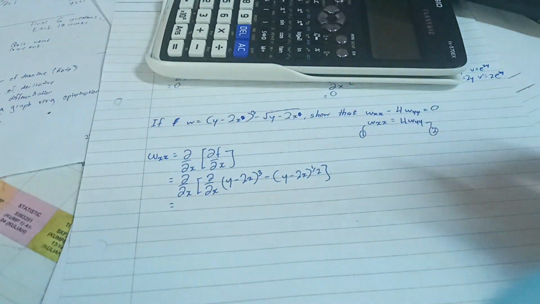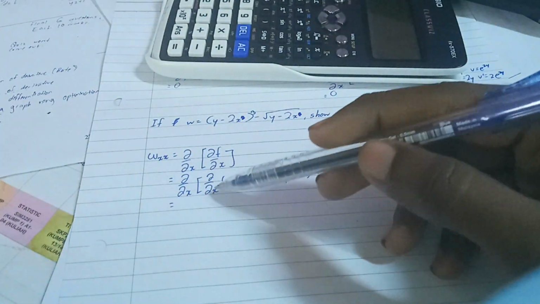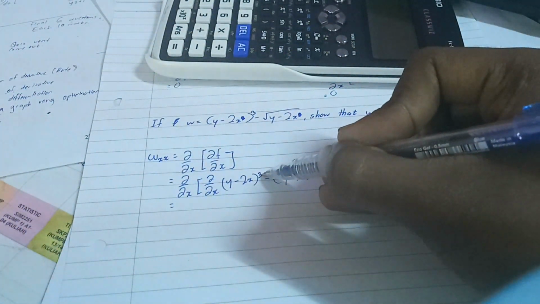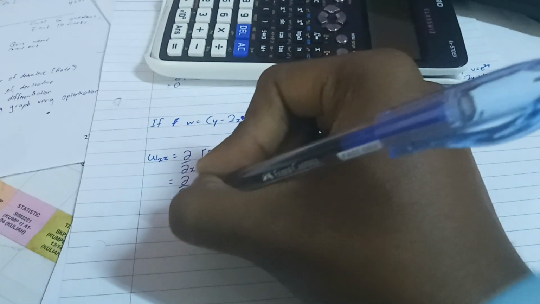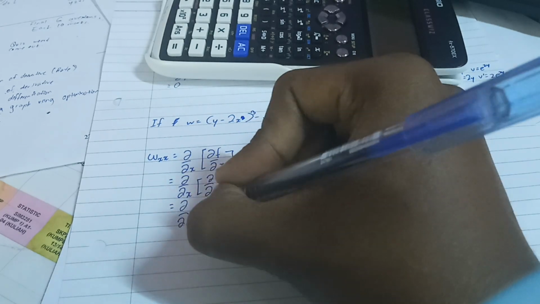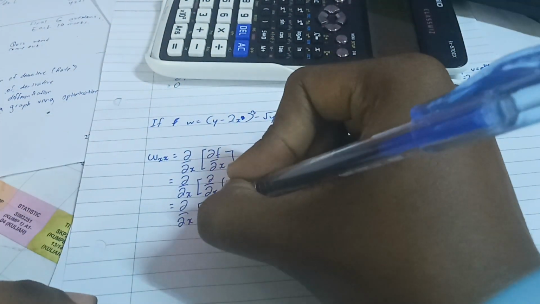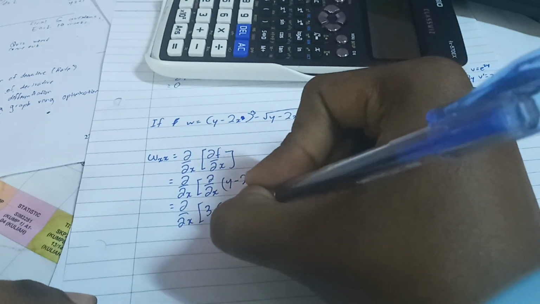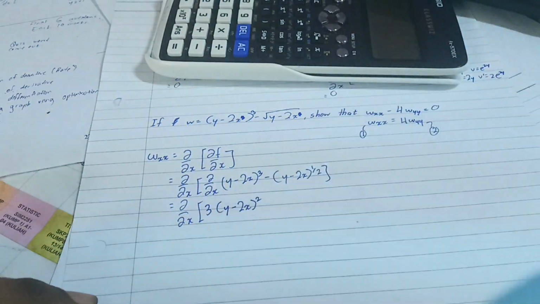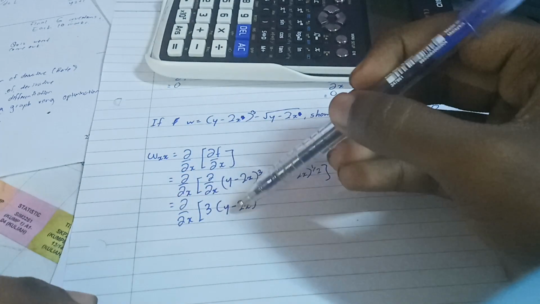So here we'll start to differentiate with respect to x, so the power will go in front, so delta over delta x times 3. Then we write this back, which is (y minus 2x) squared, and we have to differentiate the inside also.